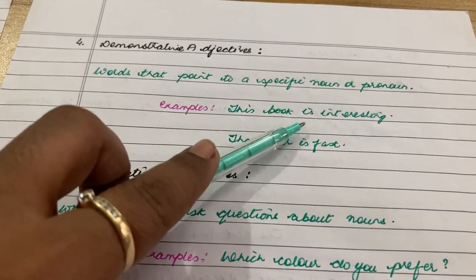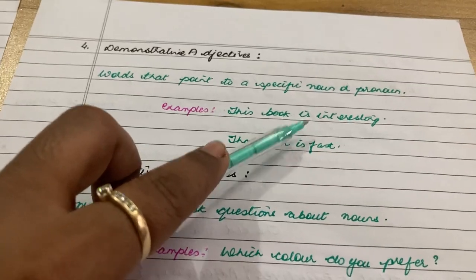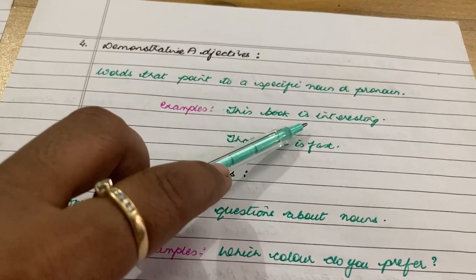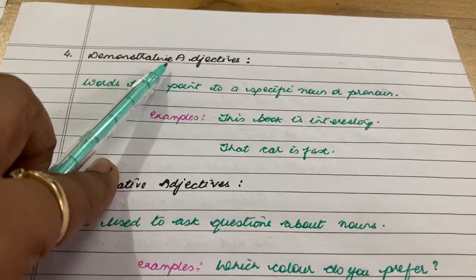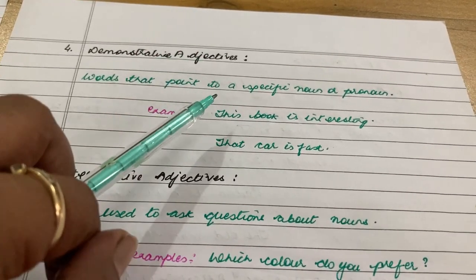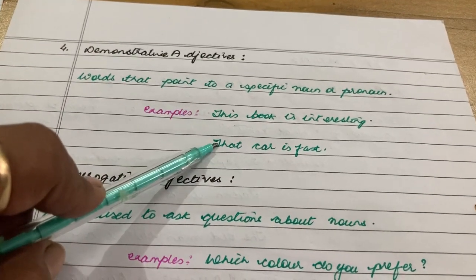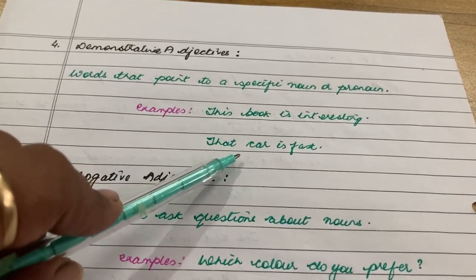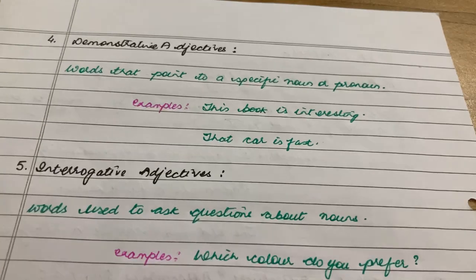So what kind of book is it? It is an interesting book. So the book here is a noun and it is interesting. Therefore it is this book. Yes, so here the book is being specified. This book is interesting. That car is fast. So here again, if you will see, the word that is being used for a specific noun.